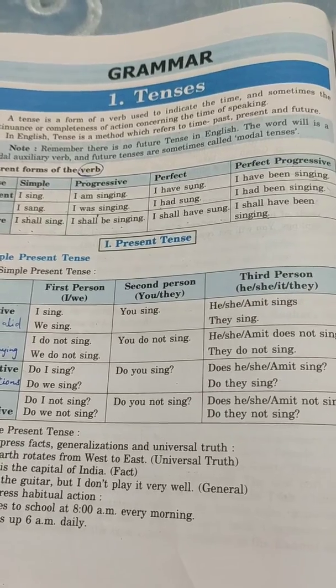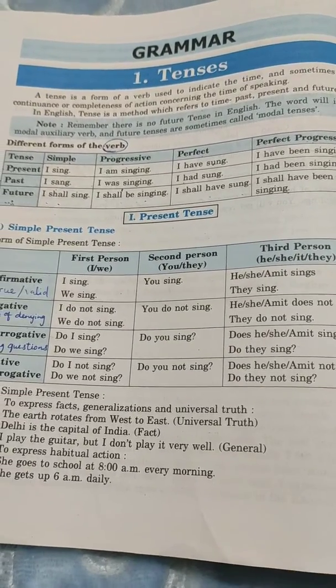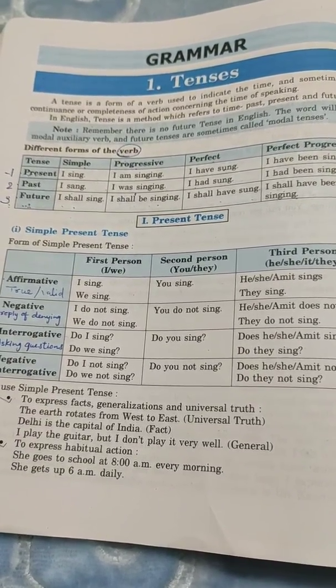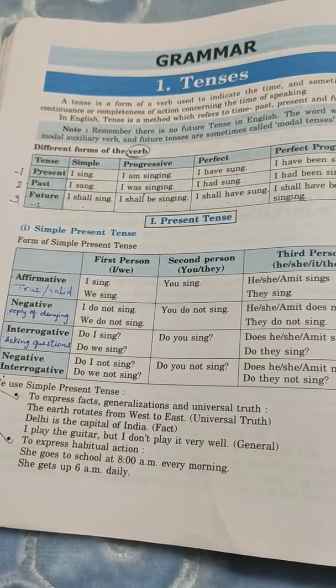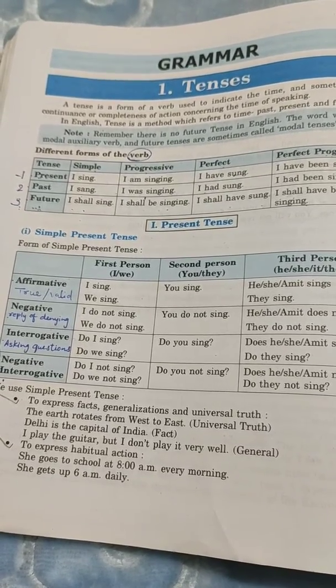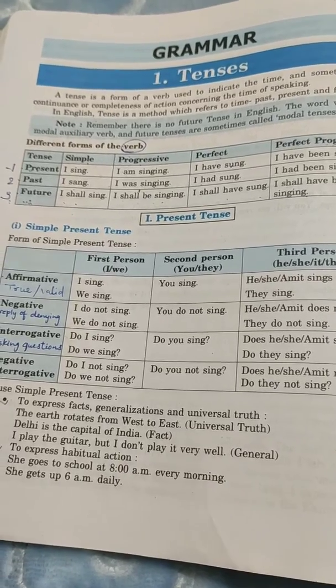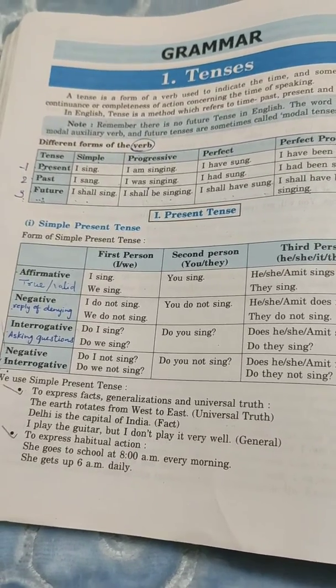Tomorrow in the next video we'll learn the other parts, that will be future and past. Today we'll complete all of the present.